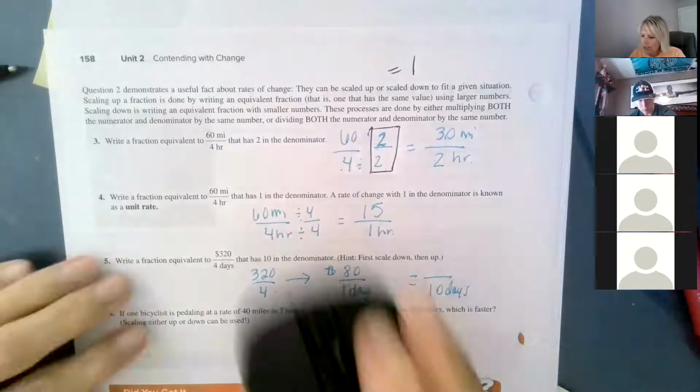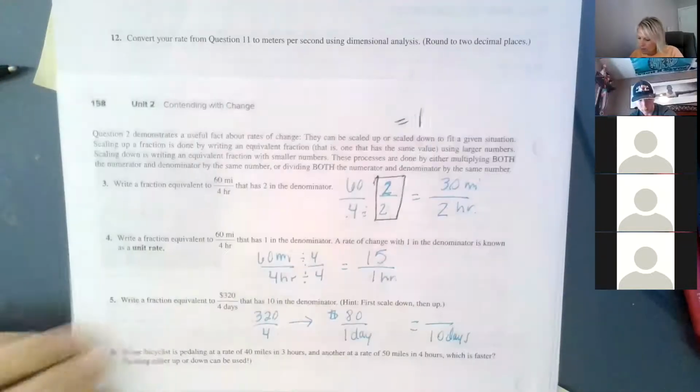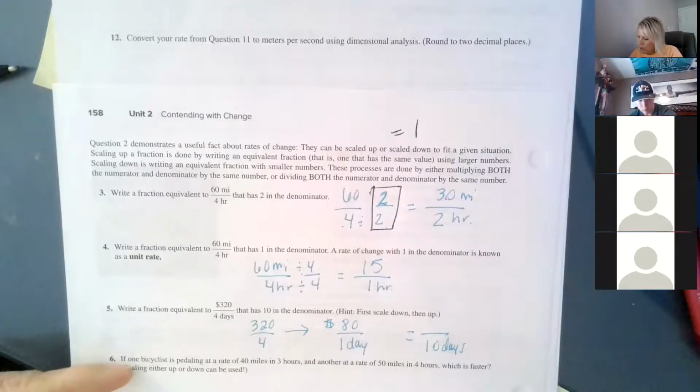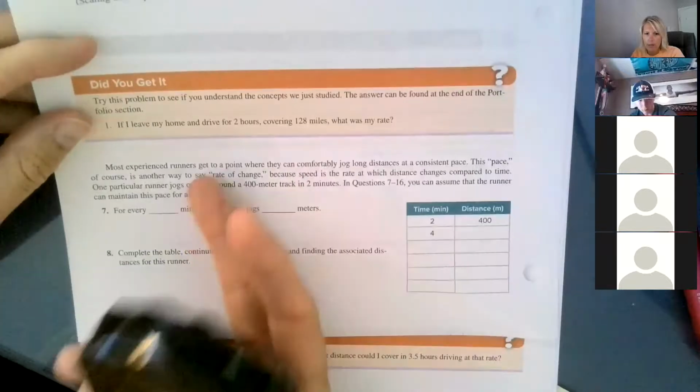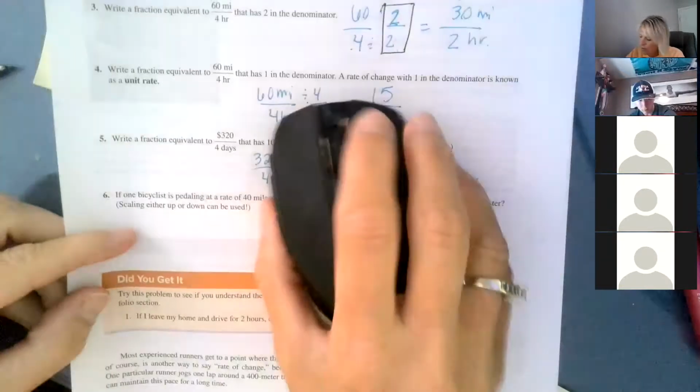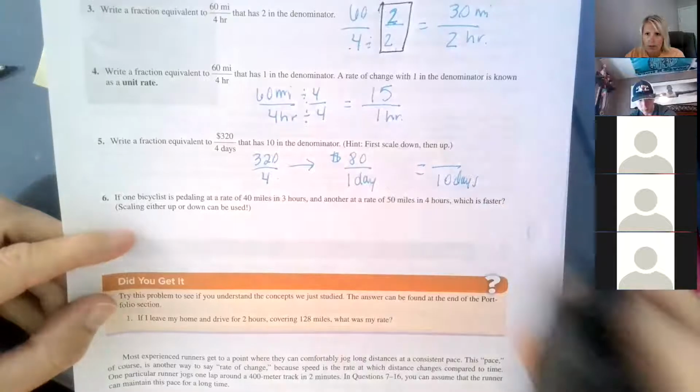I'm gonna let you all keep working. I'm gonna pause the recording. I'm gonna let you all keep working. It's kind of through the same problem, doing some scaling up and scaling down with this. We've got a runner that runs a certain distance.